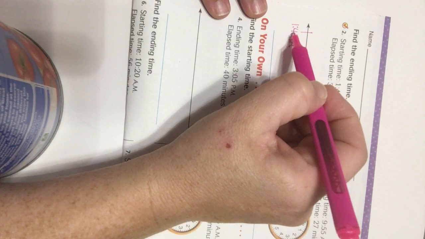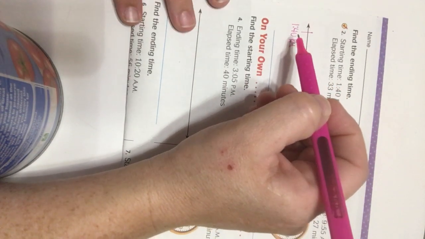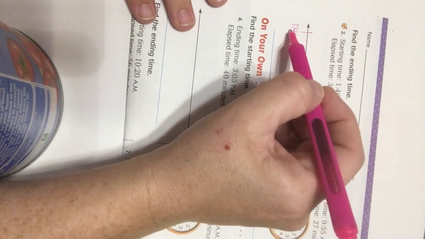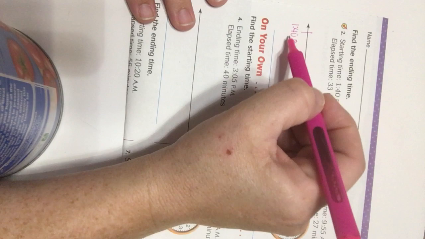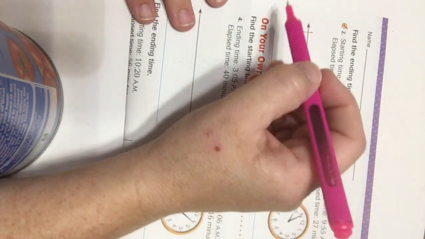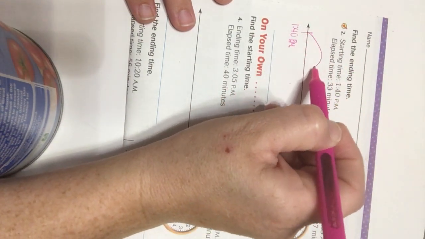Now, to get to the next o'clock, I have 40 here. I know that 60 minutes are in an hour, so that would take me to 2 o'clock. How much do I need to add to this to get to 60? I can think 40 plus what makes 60. Or I could do 60, take away 40. And how much is that? That is going to be 20.